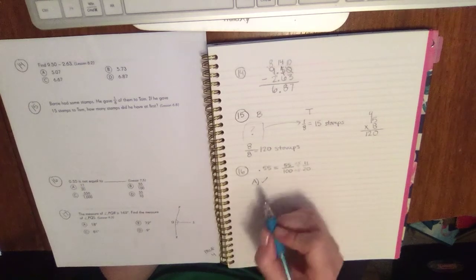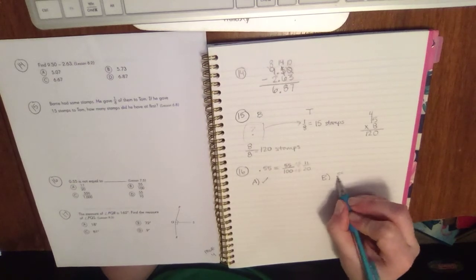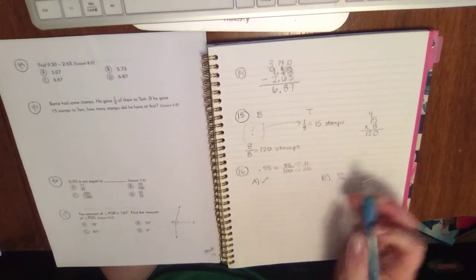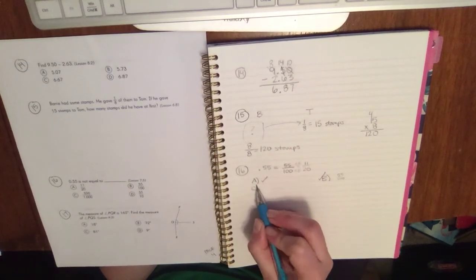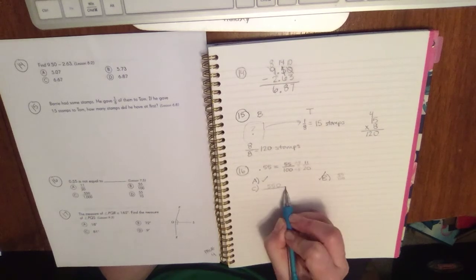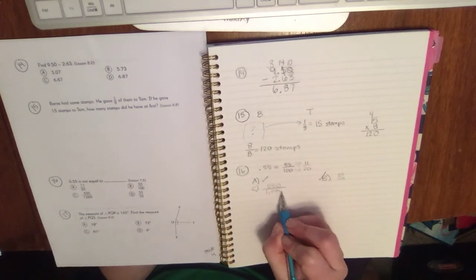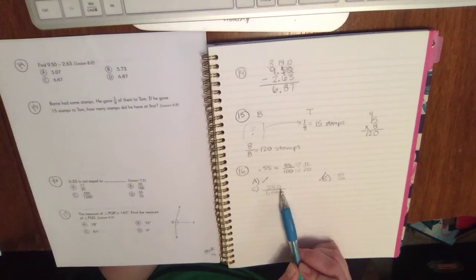Remember, we're looking for the one that is not correct. B says 55 over 100, which we already said is absolutely true, so it's not B. B is correct. C is 550 over 1,000. Well, what's different between 55 over 100 and 550 over 1,000?